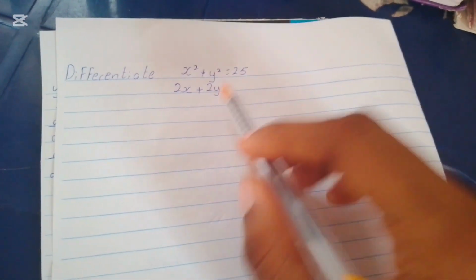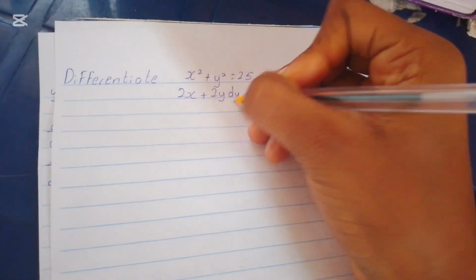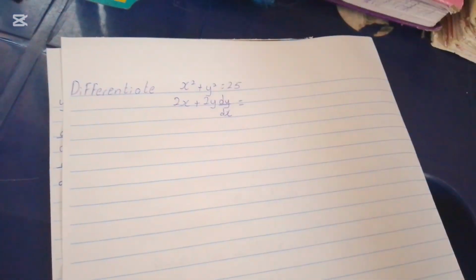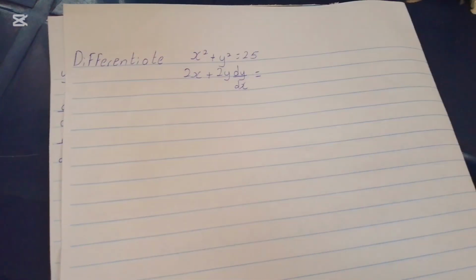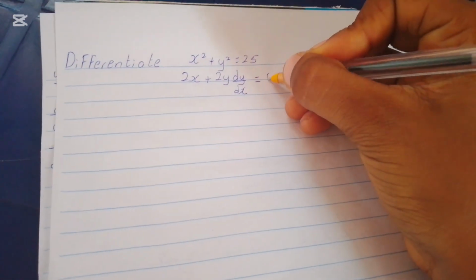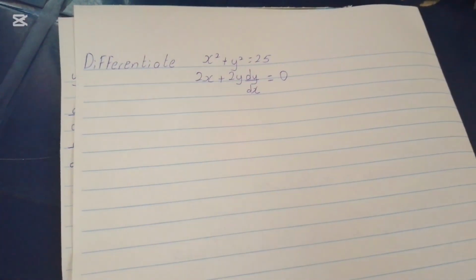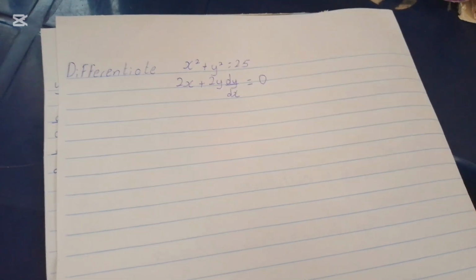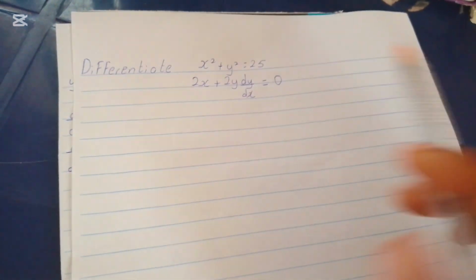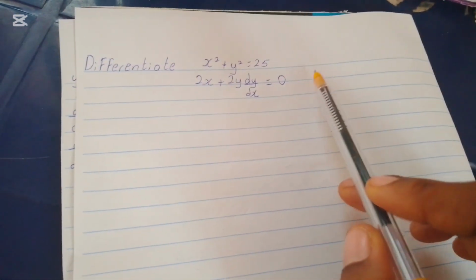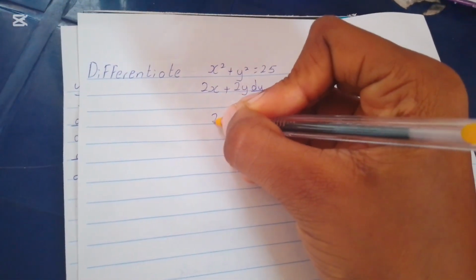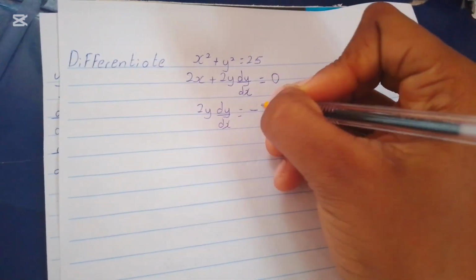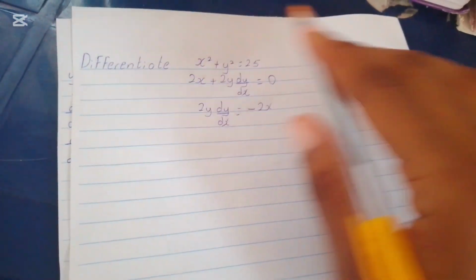So after differentiating and getting 2y, you will write dy by dx beside it, then equal to differentiating 25. 25 is a constant, and the derivative of a constant gives us 0. So now that you have this, the next step is to make your dy by dx the subject of the formula. To do that, first of all, you need to take this 2x to this side first and foremost.